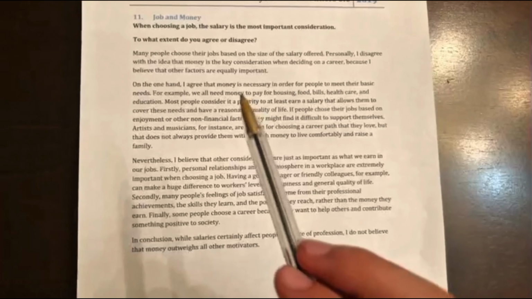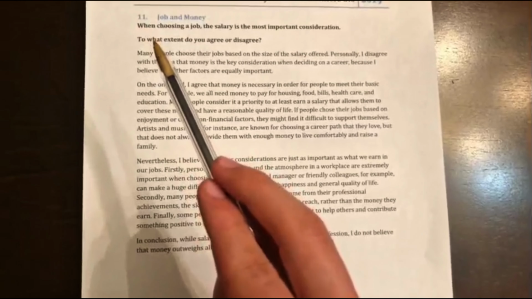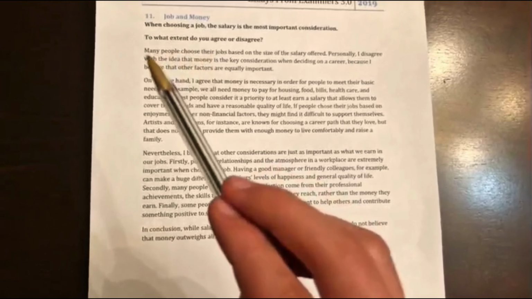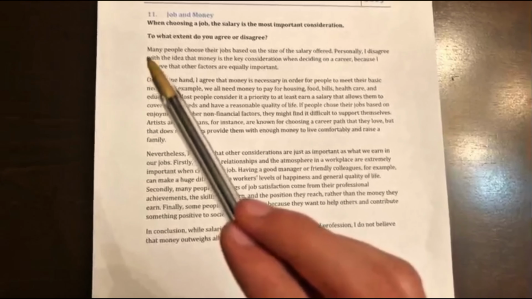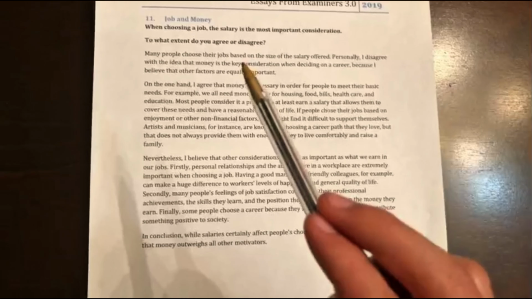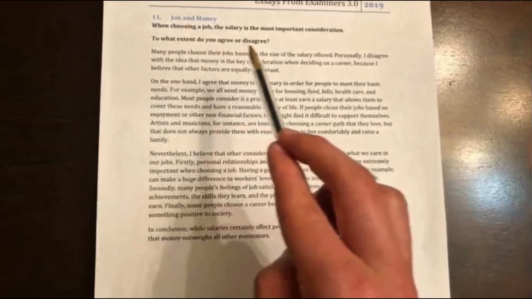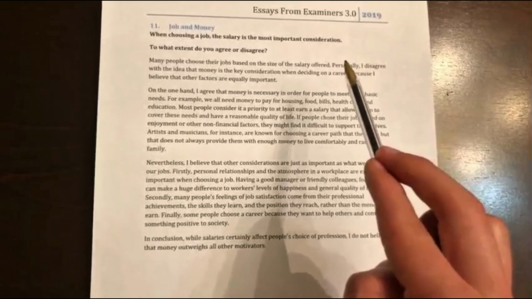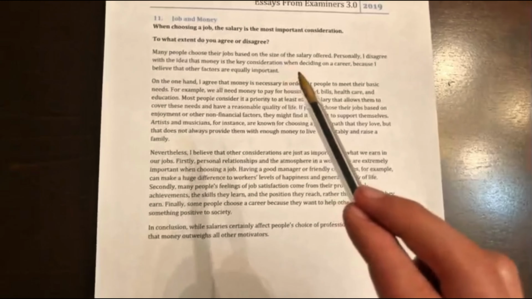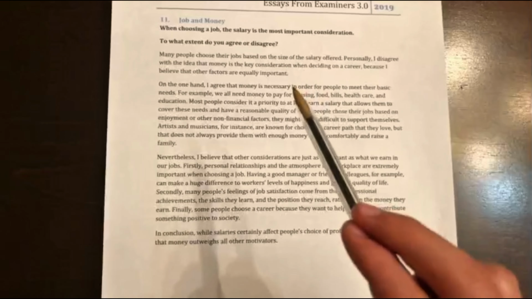Well, I got one sample essay and I've started reading. The topic is, when choosing a job, the salary is the most important consideration. To what extent do you agree or disagree? Let's begin reading. Many people choose their jobs based on the size of the salary offered. As you can see, the first sentence of the introduction is just rephrasing the topic, right? And the second sentence is, personally, I disagree with the idea that money is a key consideration when deciding on a career because I believe that other factors are equally important.